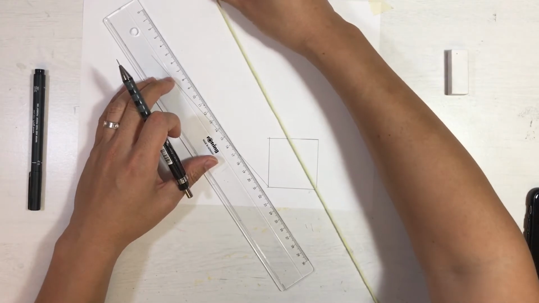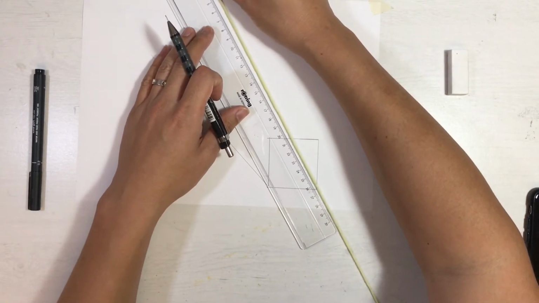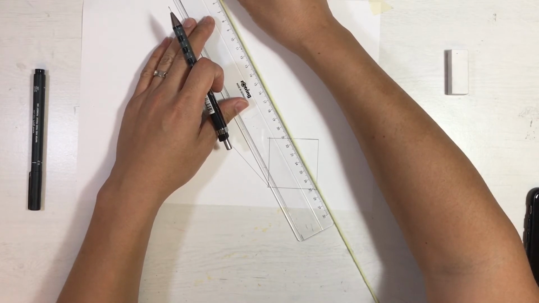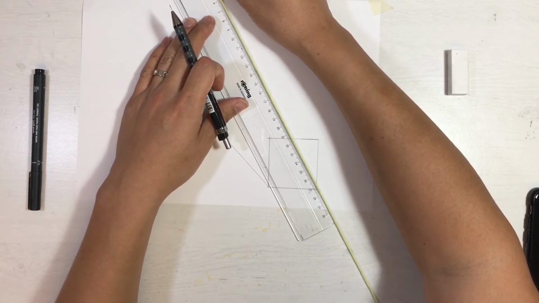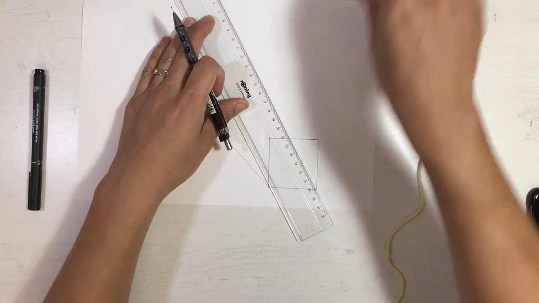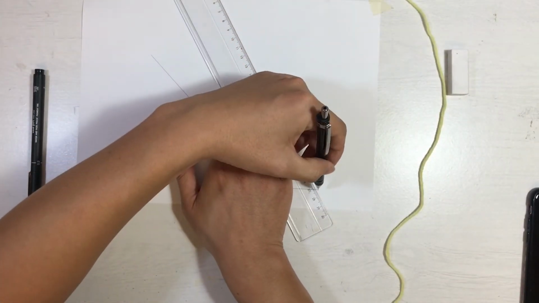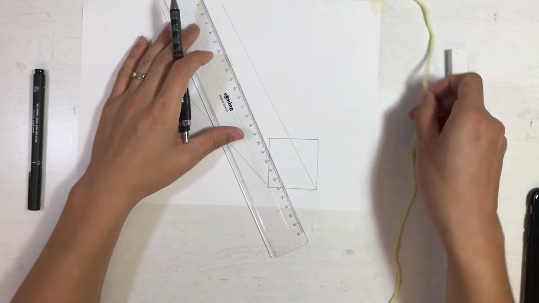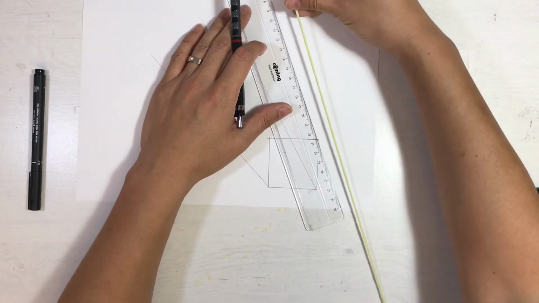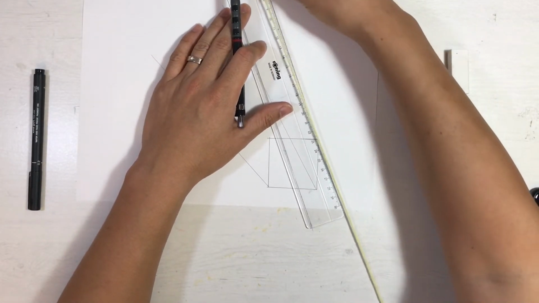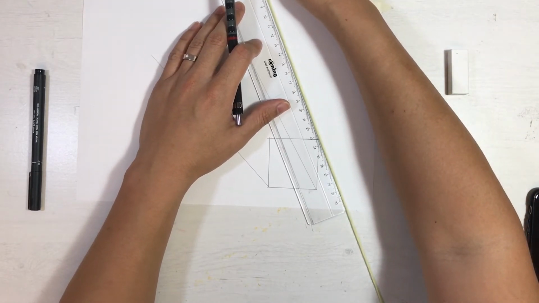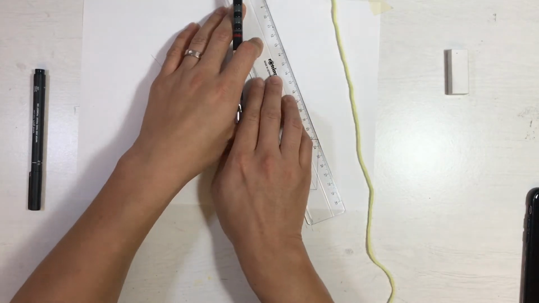The next edge of the cube. Okay. The last edge of the cube.